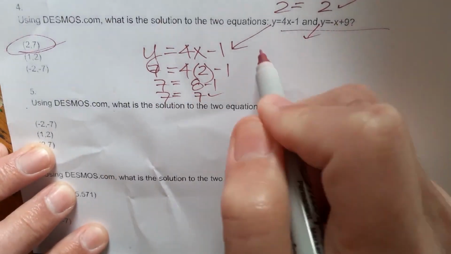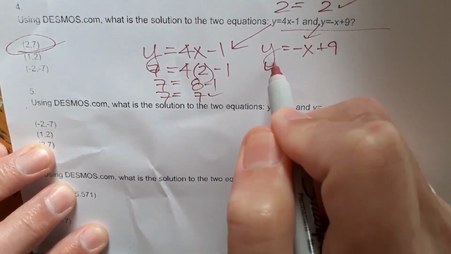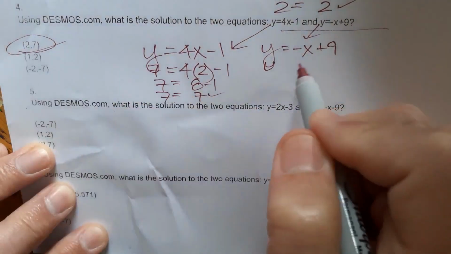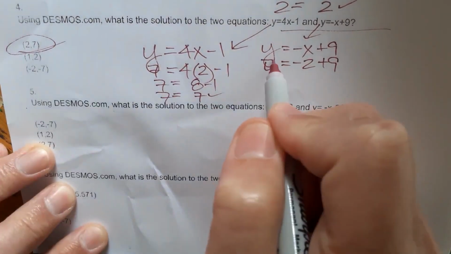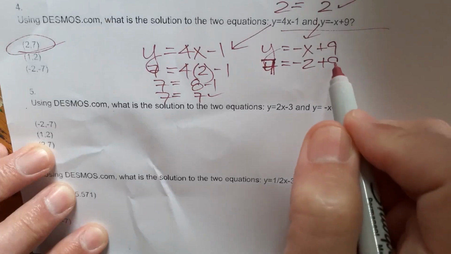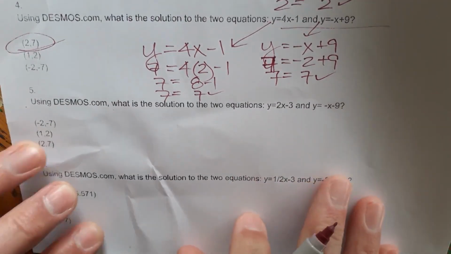Check. Let's try this one here. Y equals negative x plus 9. So the x in this case is 2, so negative 2 plus 9 equals, and y would be 7 here. Okay, so 9 minus 2 is 7 equals 7. Check.